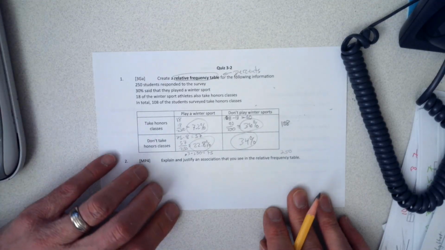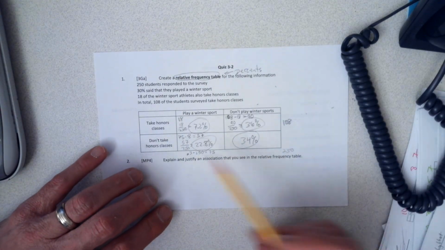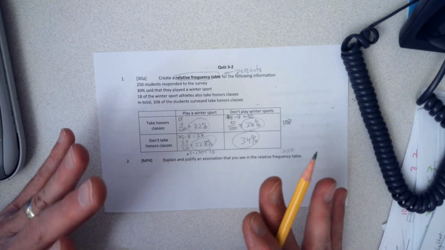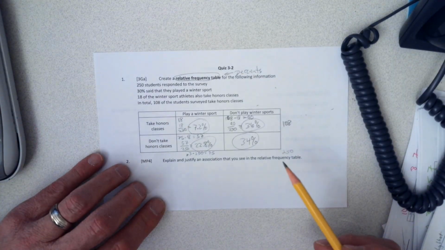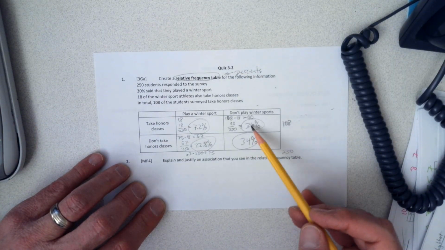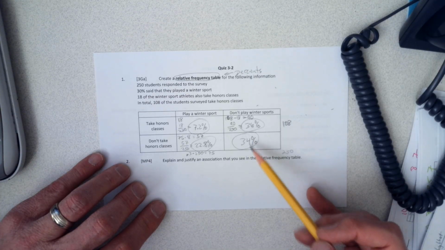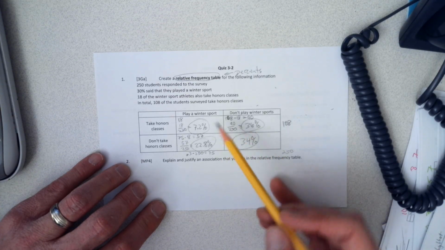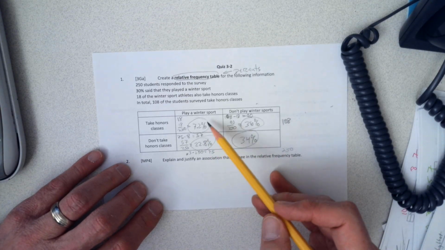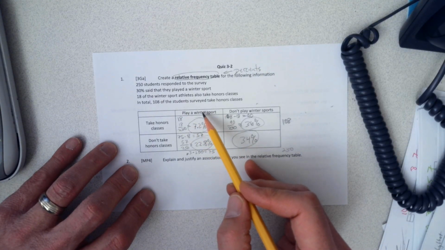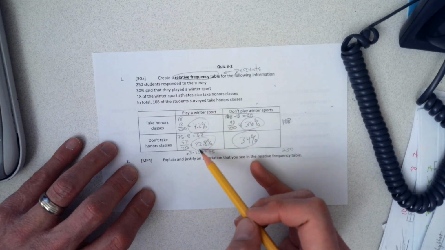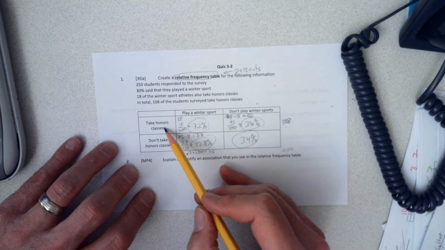Explain and justify an association. Association means, is there something in here that I can make a generalized statement that appears to be true? If I look at that, these percentages are very close to each other, so that's not particularly helpful, but these are not close to each other. So this says to me that of the students that are in a winter sport, very few of them take honors classes.